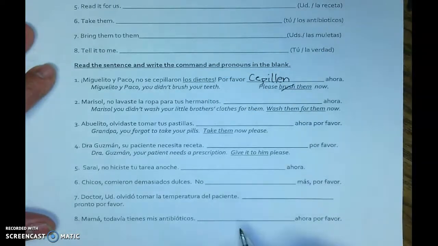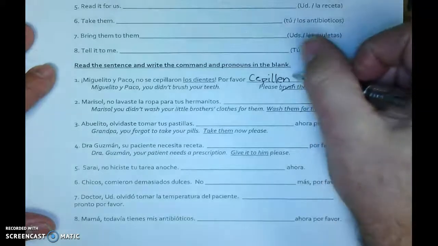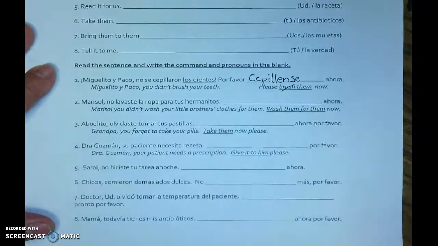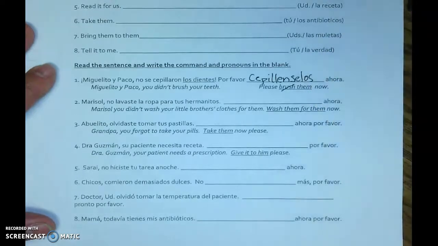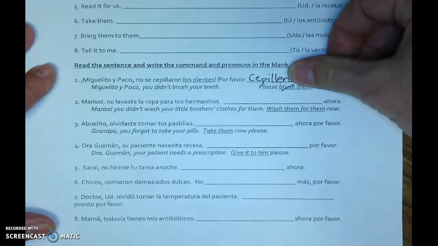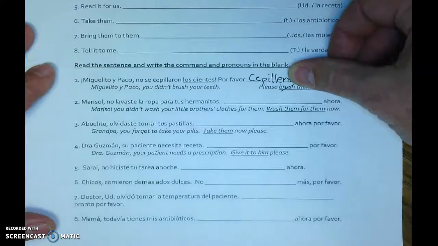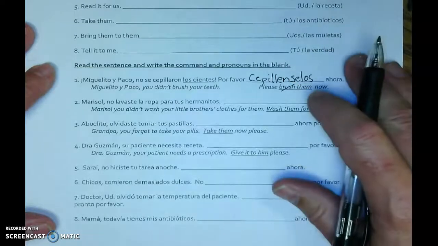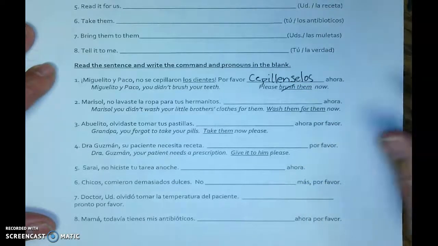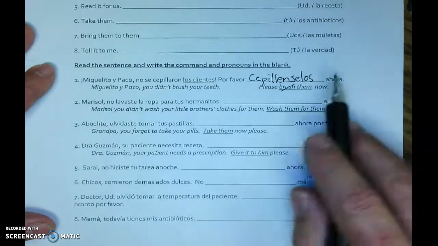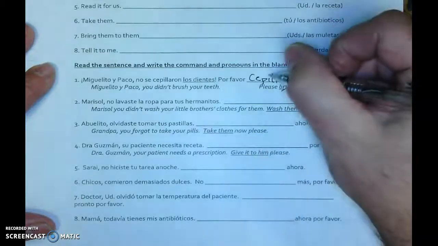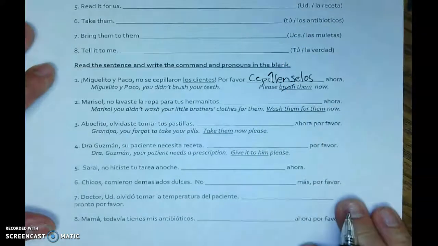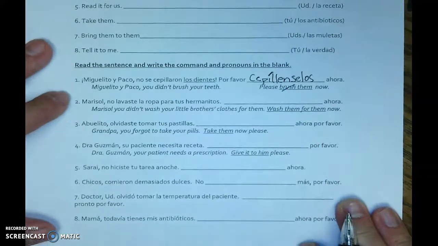And then this is reflexive. So on a reflexive scenario, we have to put the se here. And then we're going to put los there. Now, our original command was 2 syllables, cepillen. That's actually 3. So if it's 2 syllables and you add 2 pronouns, you got to count 4 syllables from the back to find the accent location. So 1, 2, 3, 4. So it's going to be on the I here. Cepíllenselos. All right, let's try number 2.